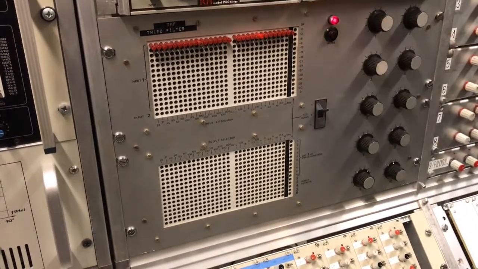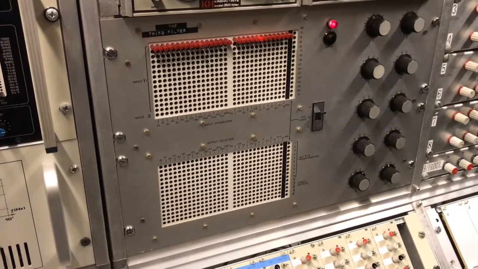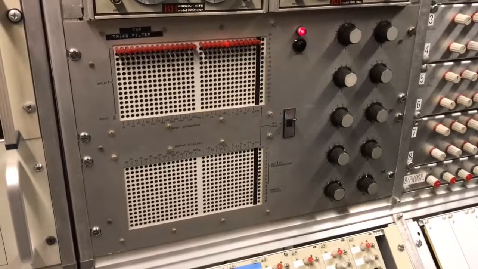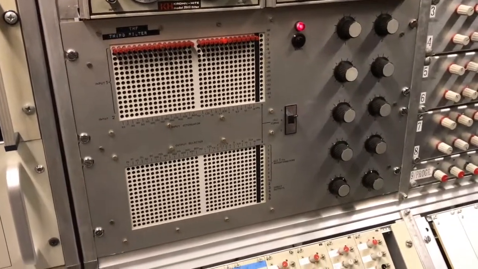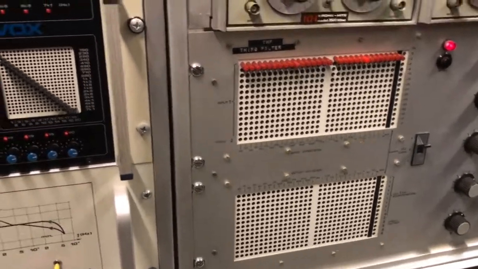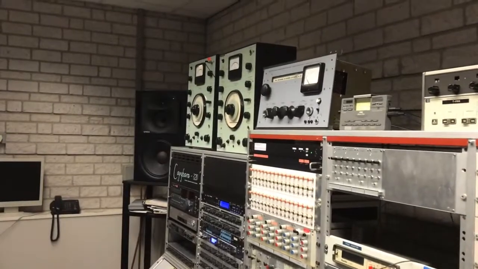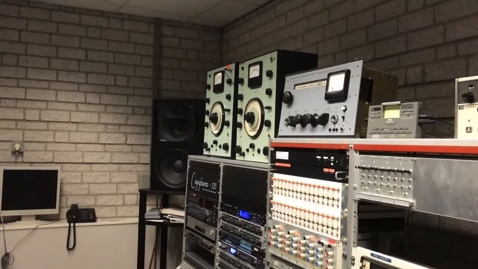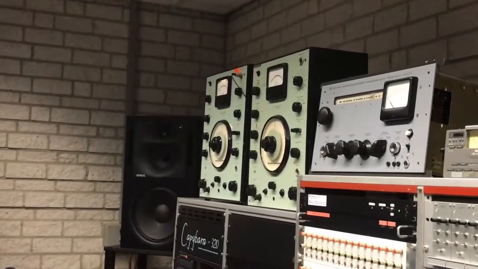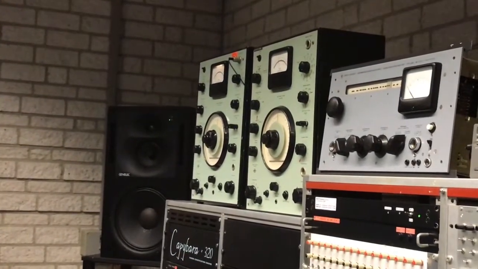It looks like an original Brüel and Kjær third octave filter like a 1610 or a 1612 or a 1613. Looks similar to the Brüel and Kjær devices that we have there. So they have this beautiful mint green front panel with the black knobs, and the third octave filter would also have such a big dial.